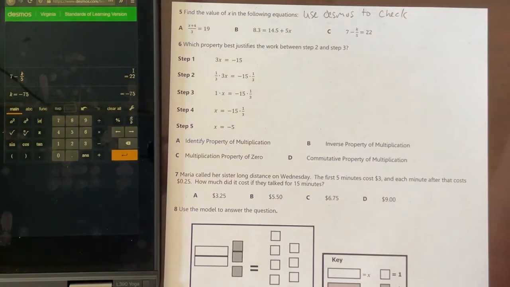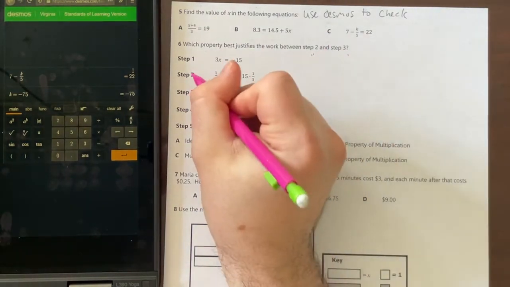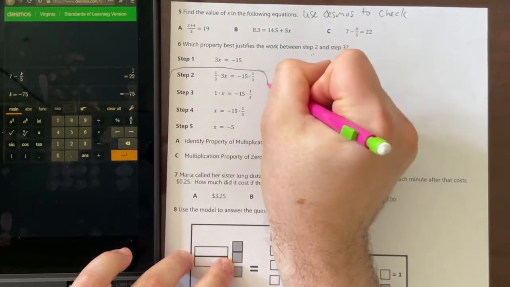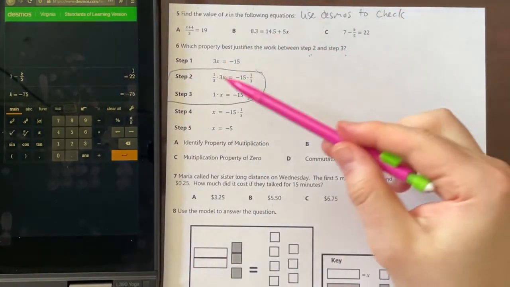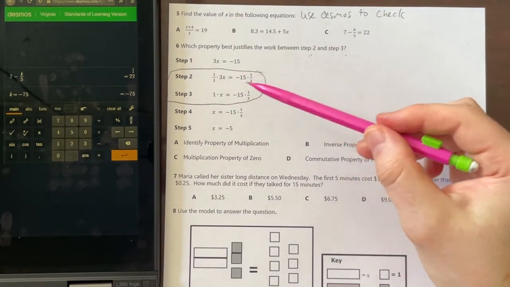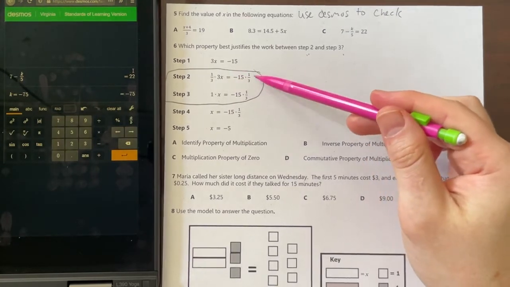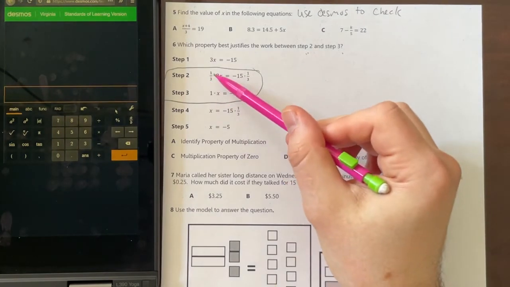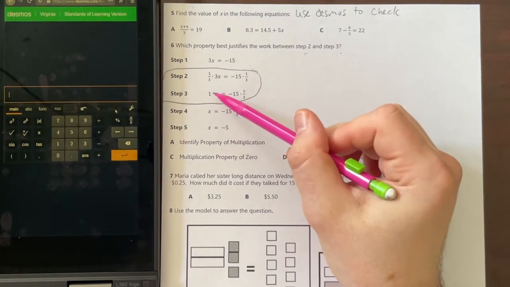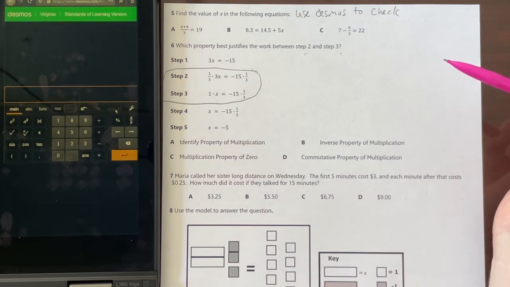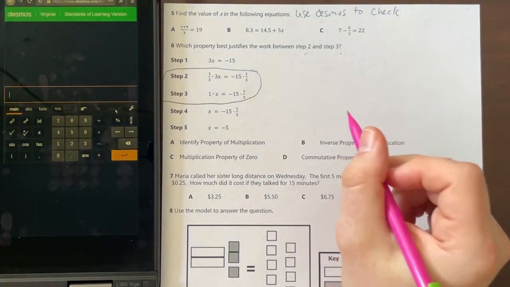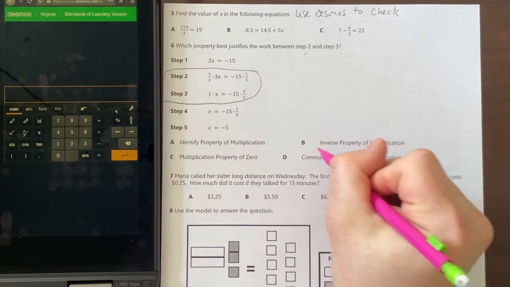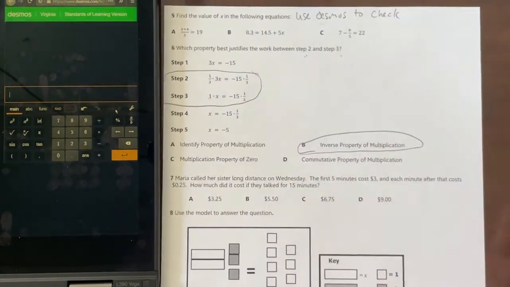All right. So now for number 6, it says which property justifies the work between step 2 and step 3. So we're talking about these 2 steps here. So let's notice what is similar, what's different. Well, that right side of that equation is all the same. However, what is different? Well, we have 1/3 here times 3, and now we just have 1. So what would be that property? Well, I know that I'm talking about an inverse. Since I am resulting in 1, it's going to be inverse property of multiplication.